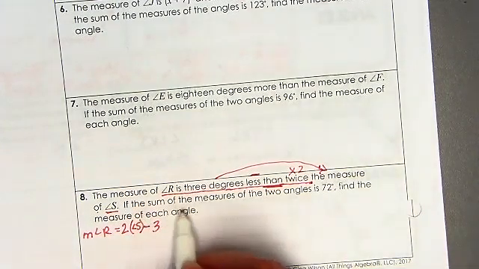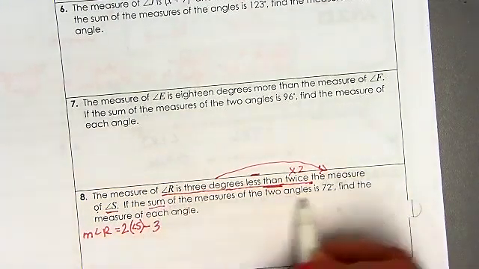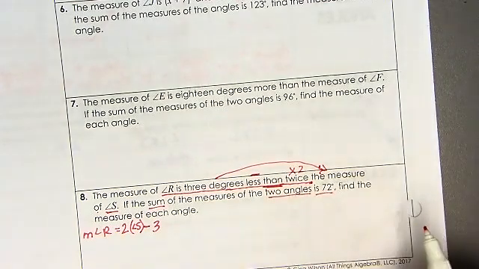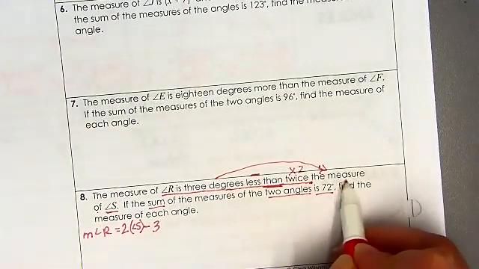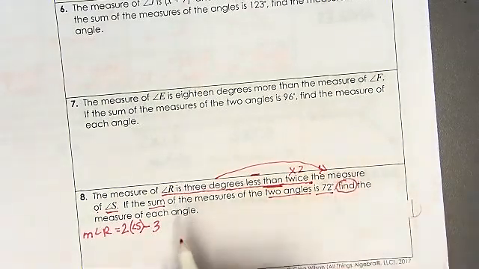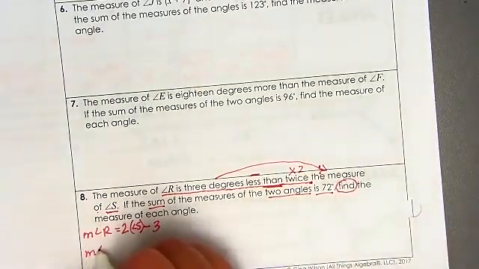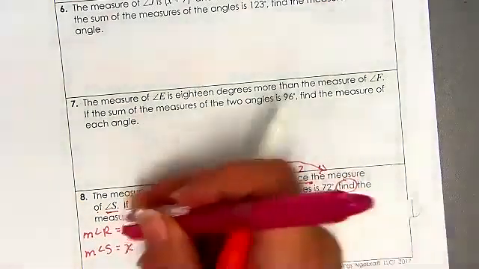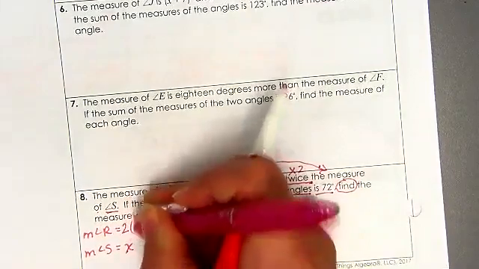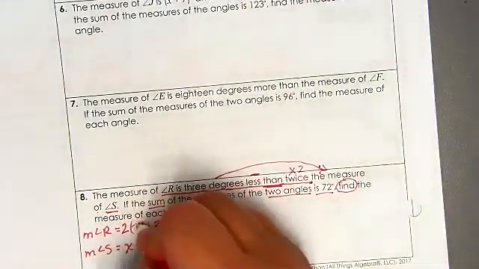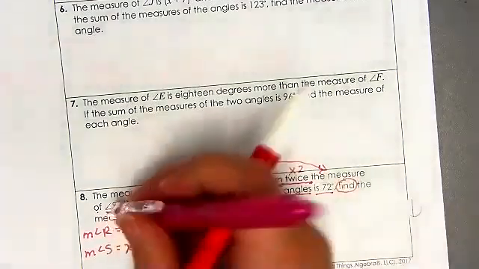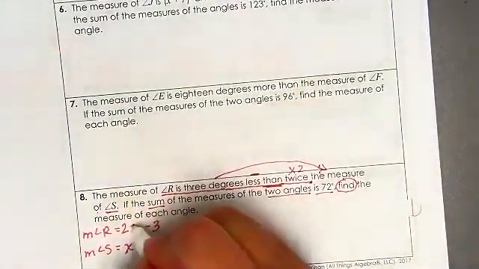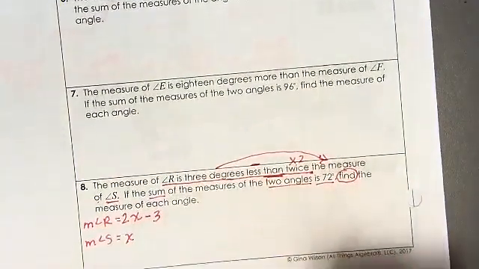Now we have the sum of the measures. So I've got the sum of the 2 angles is 72. Find the measure of each angle. Well, I don't know what angle S is. So the measure of angle S, I'm going to let represent x. So then I can change this right here to be x. And I don't have to have the parentheses with it at that point. I have 2x minus 3.